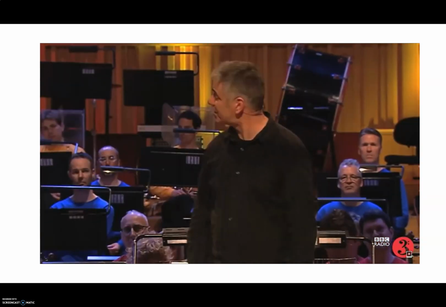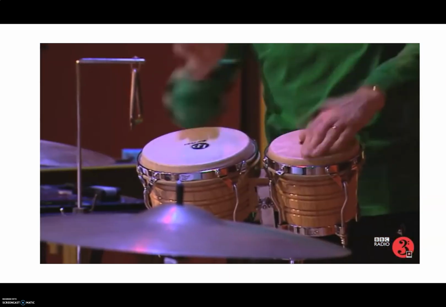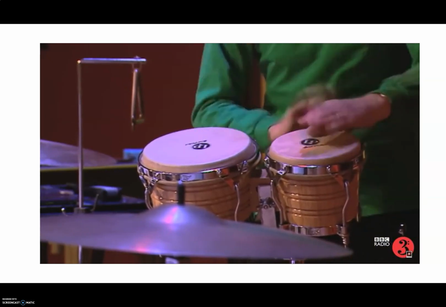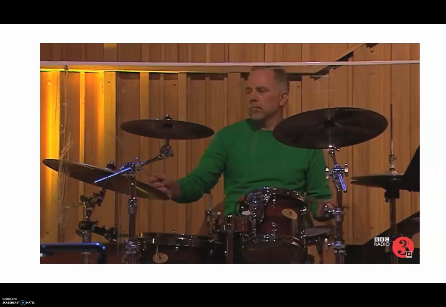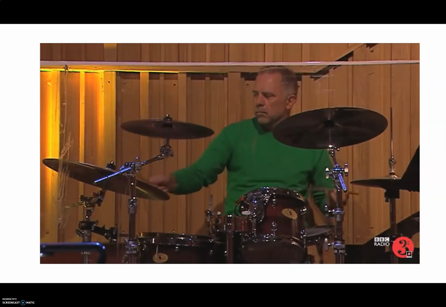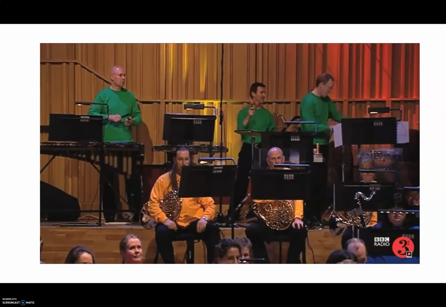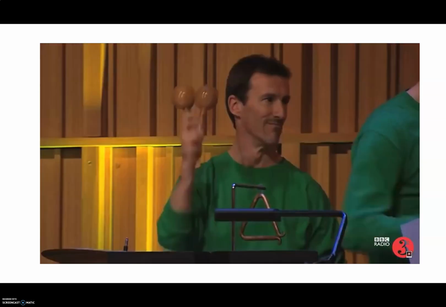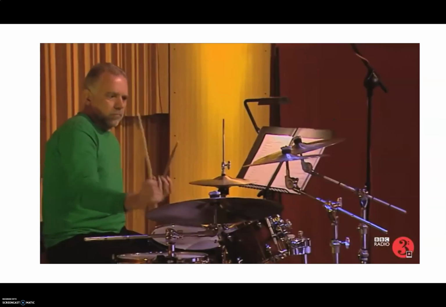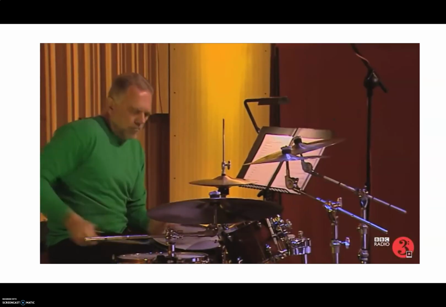The bongos. The drum kit. And that is the percussion section.